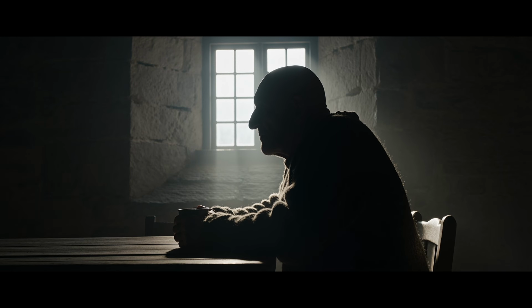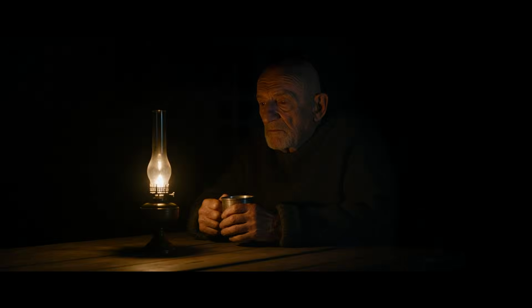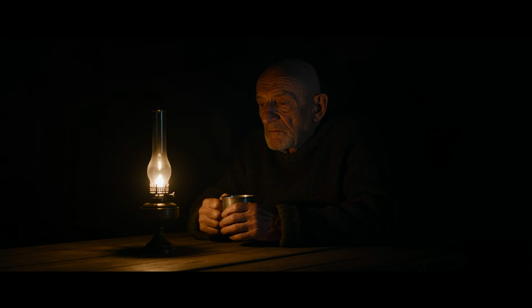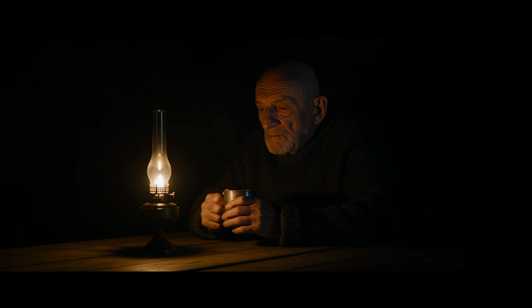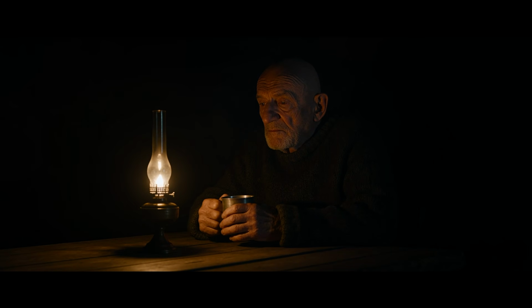Then I moved that same window directly behind him, so his face goes almost black with just a bright line around the edge of him, and now you can't tell what he's thinking at all. And the last one is at night with a single oil lamp on the table just below the frame, so the light comes up at his face from underneath and he ends up warm and tired.